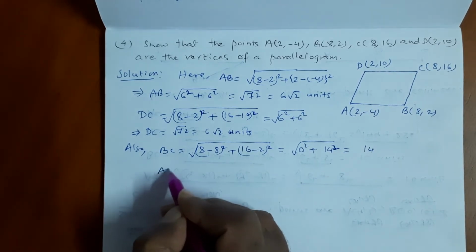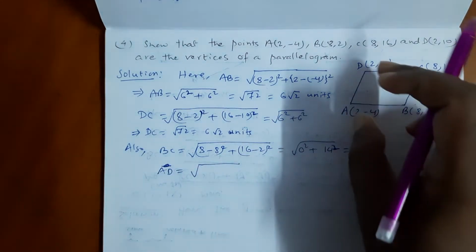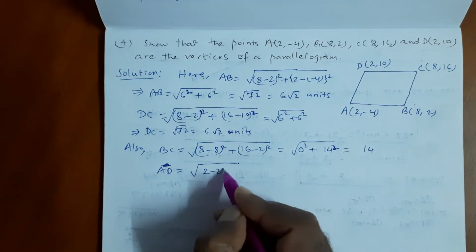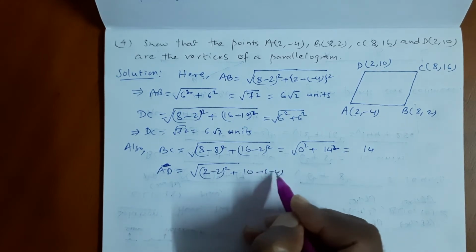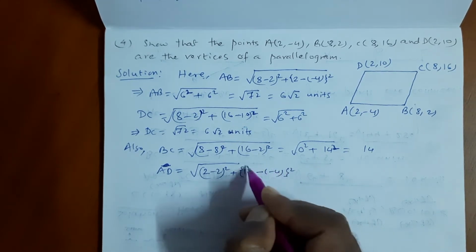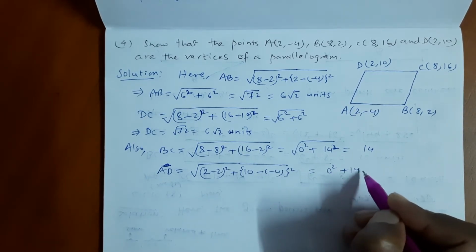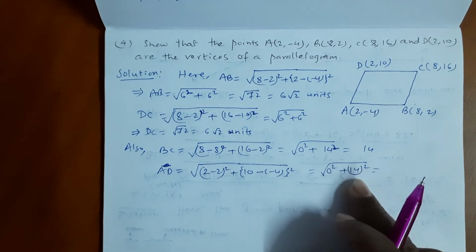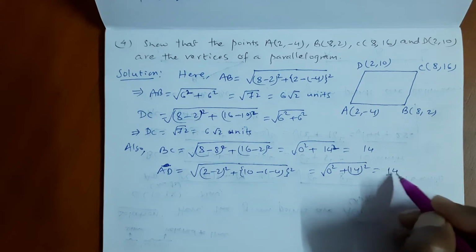And AD equals, in this also, 2 minus 2 squared plus 10 minus 4 squared, that will be 0 squared plus 14 squared, square root over this. 0 plus 14 squared is 14 squared only. Square root of this is 14.